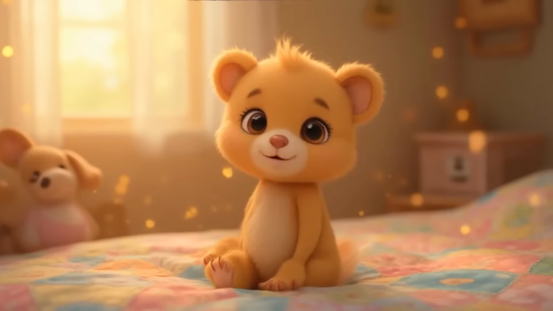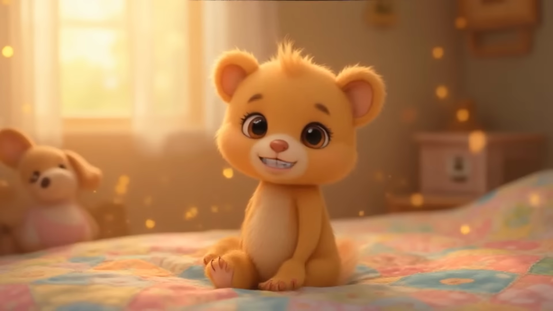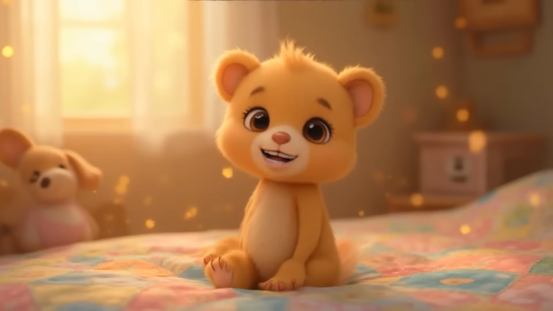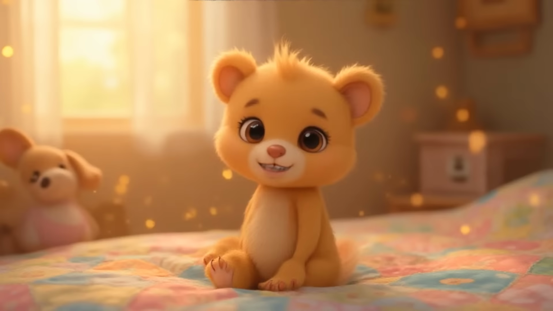Once upon a time. Oh, that's my favorite way to start. Every page feels like an adventure waiting to cuddle me. Look, the heroes are brave, the stars are bright, and somewhere in these stories, everyone finds a hug.